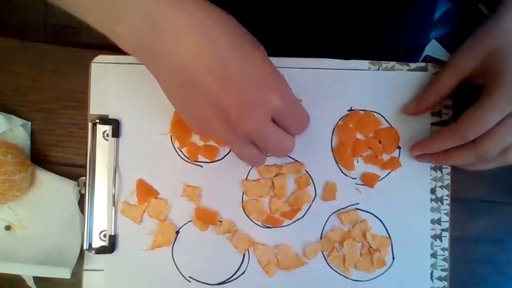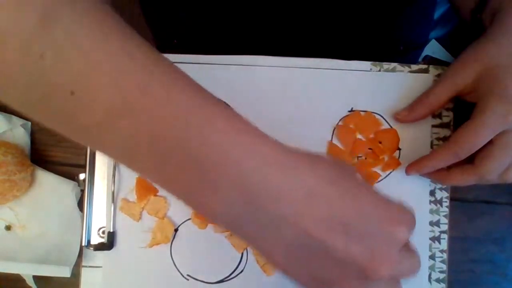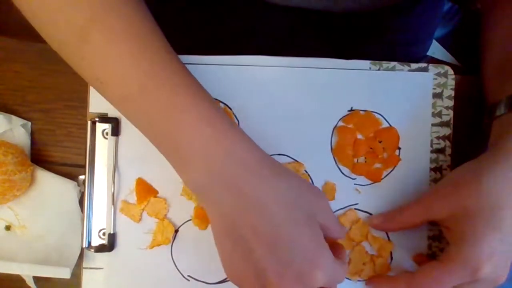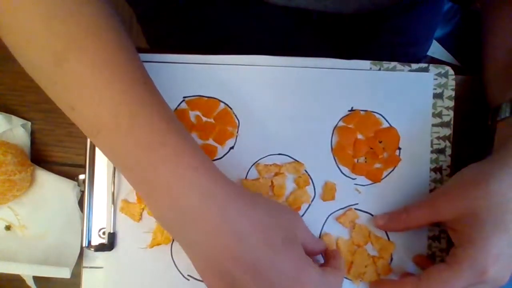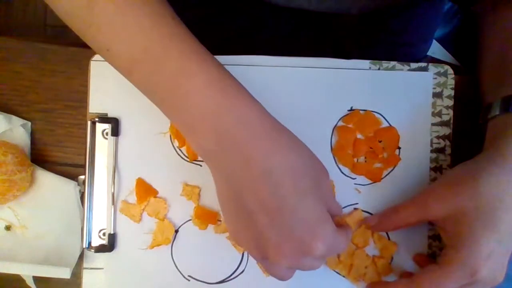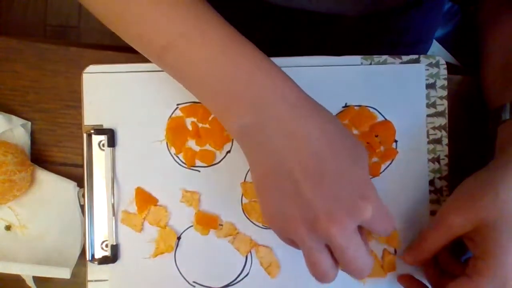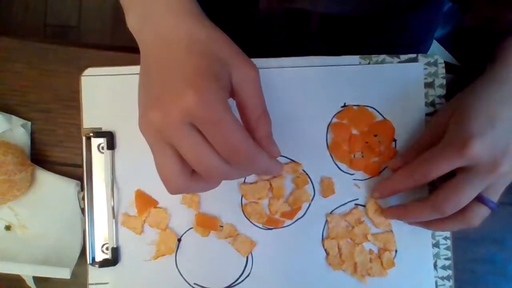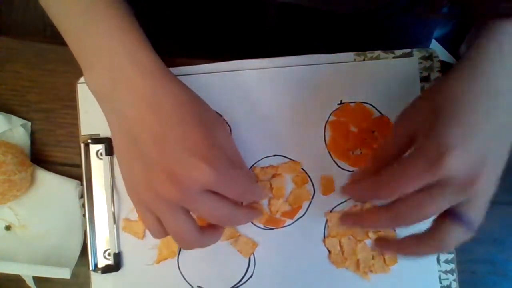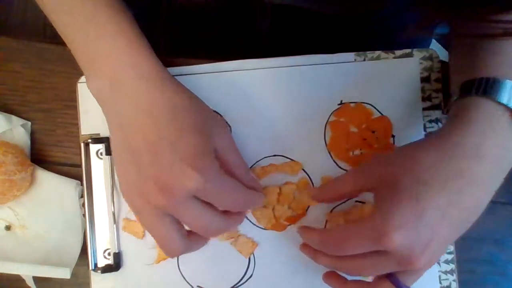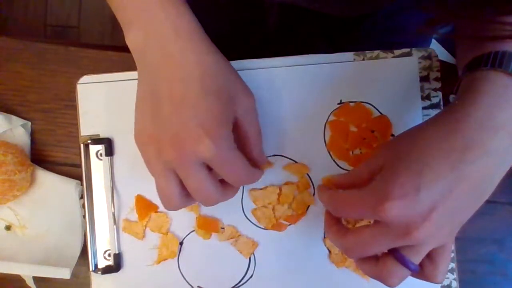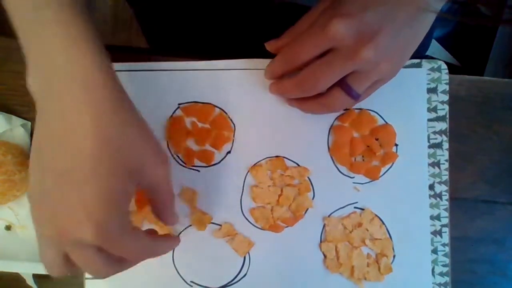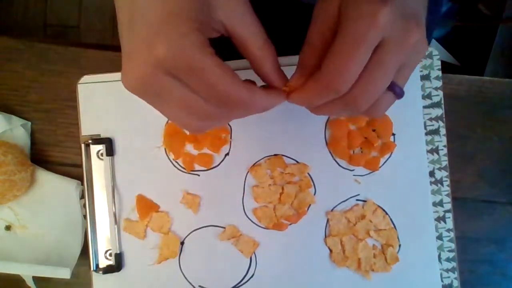Yeah. So right now I'm just trying to fill in these gaps. Squishing this together a little bit. Remember, my circles are not perfect, but that piece looks like it will fit pretty well right there. Getting closer.